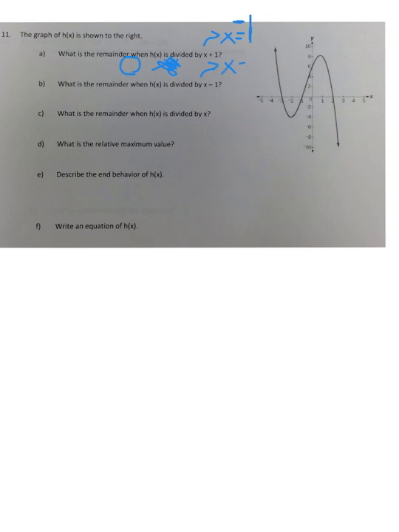So now when we get to part B, if the factor is x minus 1, that means the 0 is x equals positive 1. And I'm just going to reiterate again, even though I know I just explained it: when x is equal to 1, go up to where that x value hits the graph, find the y value associated with it, and that will be your remainder. So my remainder for part B is 8.